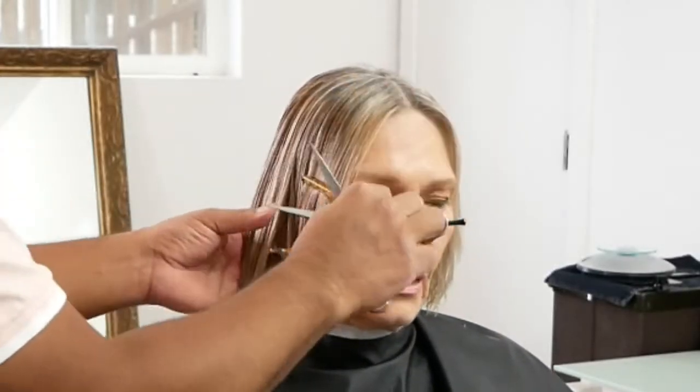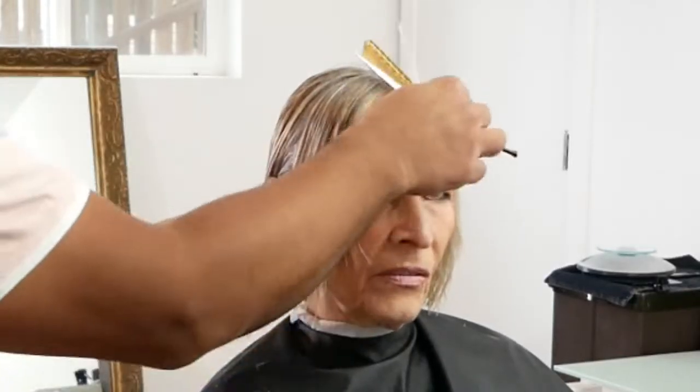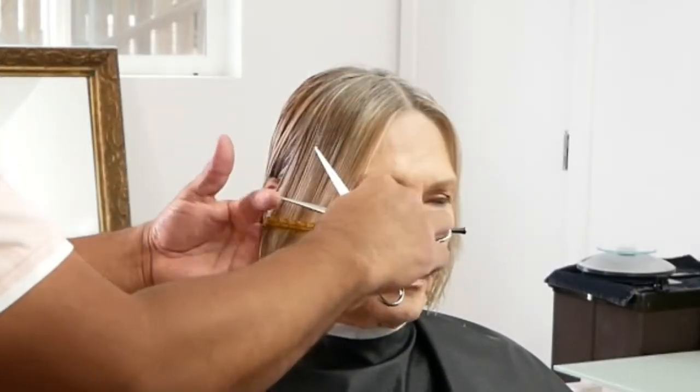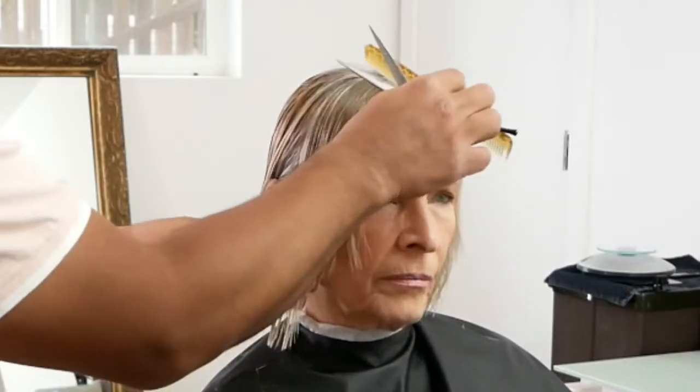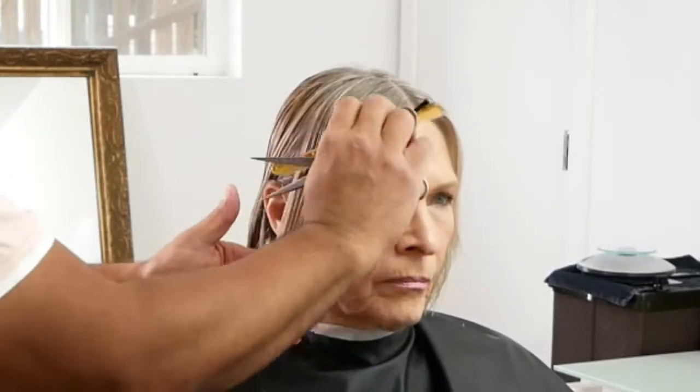Alright, so now it's time to do some frame the face layering. So you can see right here, I'm going to comb the hair straight down. I'm going to hold that hair in my fingers, right there. And I'm going to just take my scissors and cut the front in an angle to frame the face right here. Here we go. So I'm just going through freehanding the outline. I'm going to do this both on the right side and the left side.